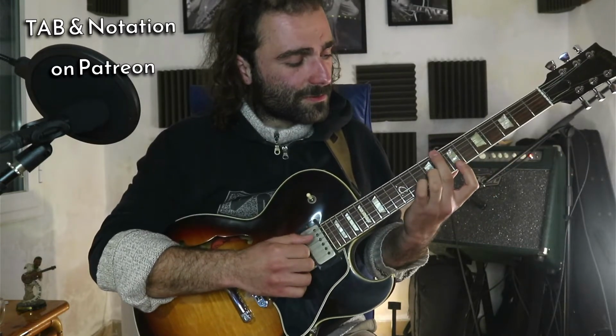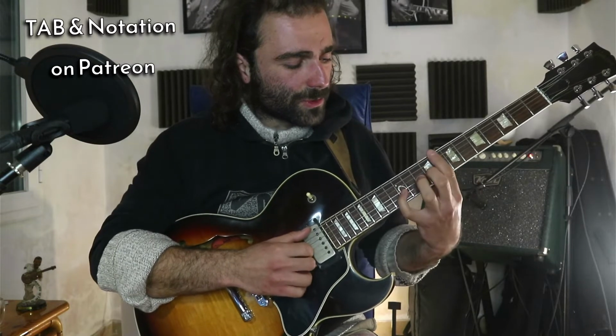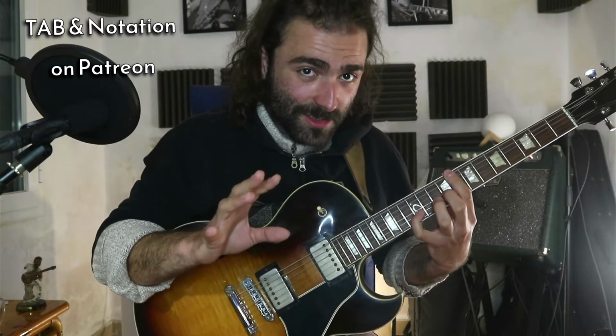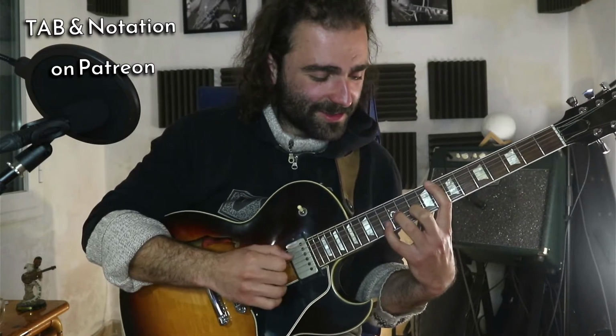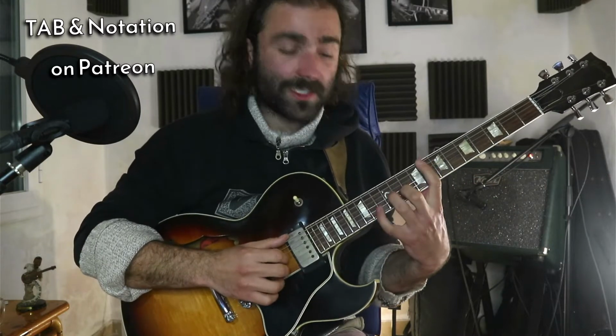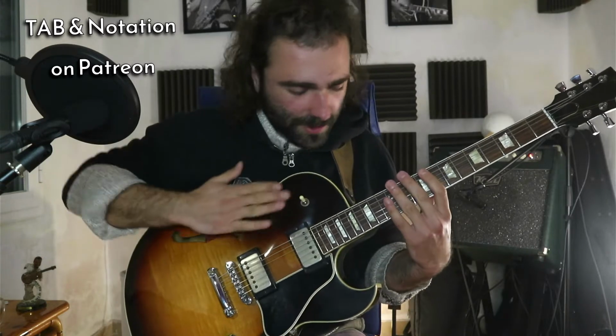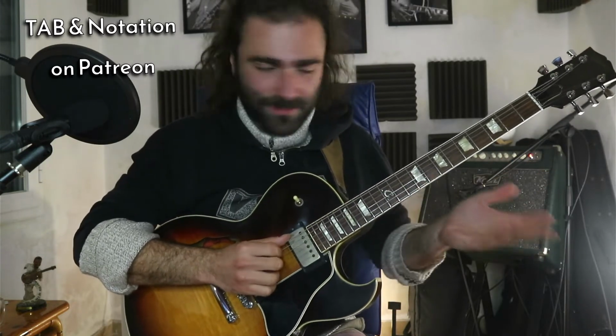So the major 7 and the root. If you can stretch like that, you can even play the 9th here, the major 9th. If it's painful, don't try this at home. I've done a lot of warm-ups and stretching exercises in my life, so it is doable for me. This guitar also really helps. I love this guitar.